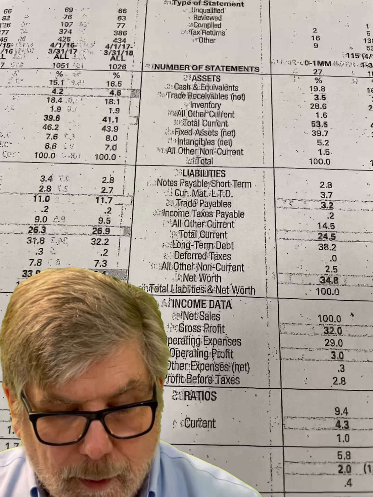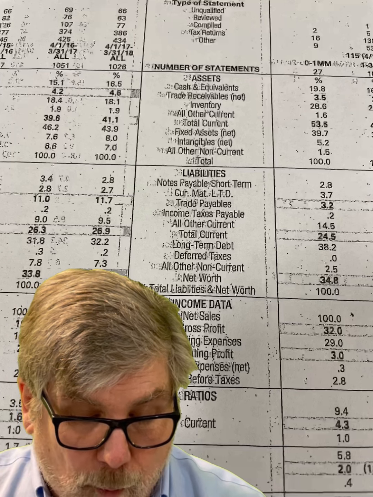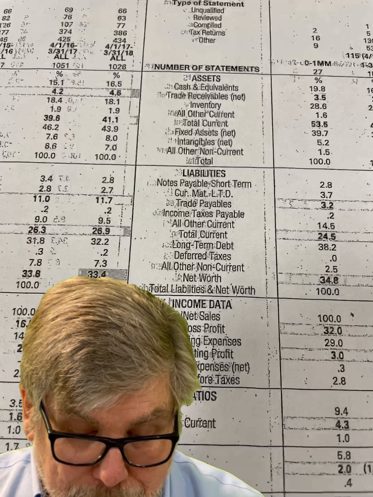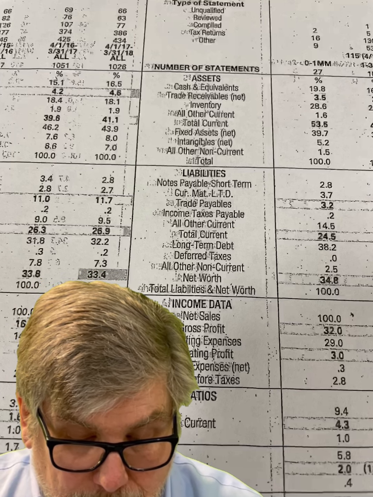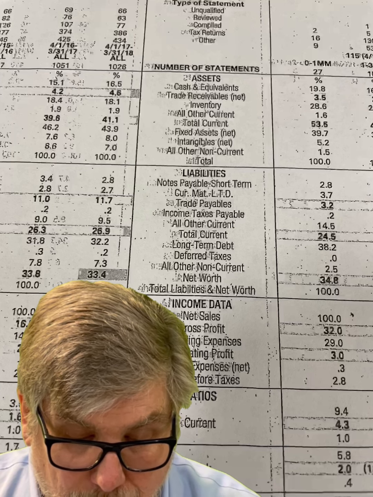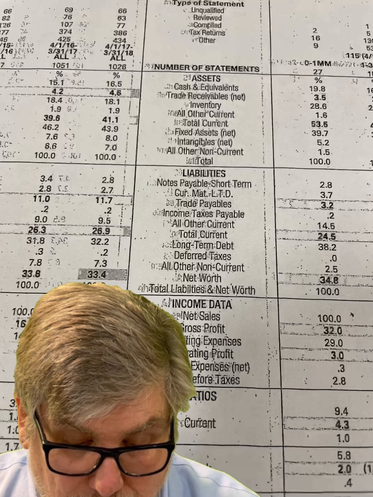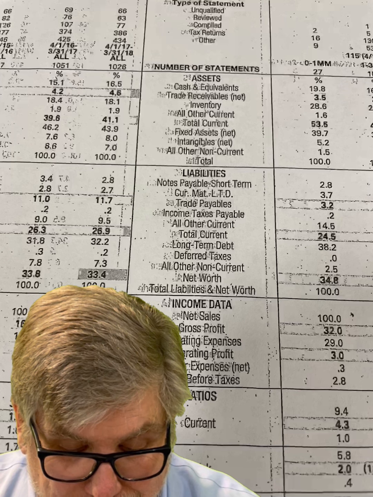they give cost of sales to inventory, they give sales to working capital, and then down lower you'll see debt to worth, percent, all sorts of stuff. And I tell you what, most of these banks don't even use that.